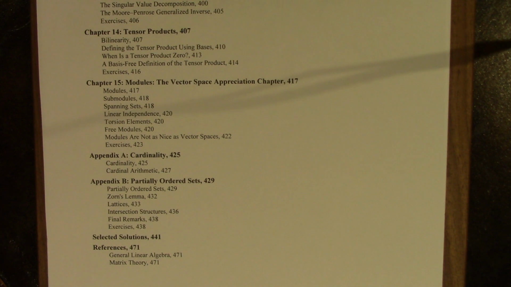There are modules that have no bases. There are modules that have bases of all sizes. There are other issues. You can multiply a non-zero module element, a non-zero vector, by a non-zero scalar and end up with 0. All sorts of things can happen.